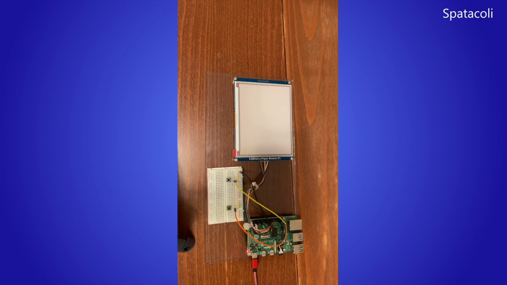And now it will paint the image. And there's the cover page of the official Raspberry Pi handbook for 2021 on the Raspberry Pi 4.